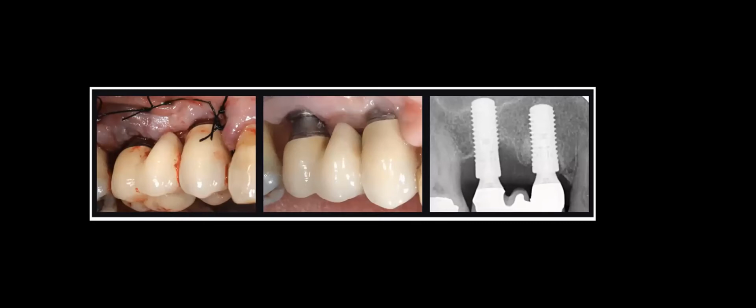Is it good enough? Well, I think this should be one of the last resorts. The last resort after this, of course, is removing the implant and placing a new implant. But this is one of the last resorts I have.